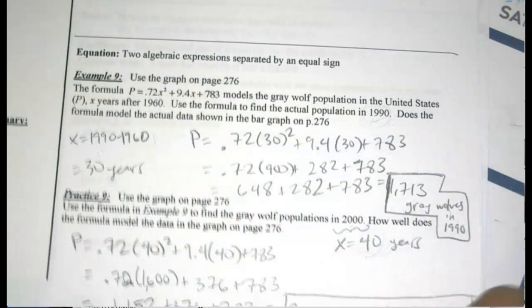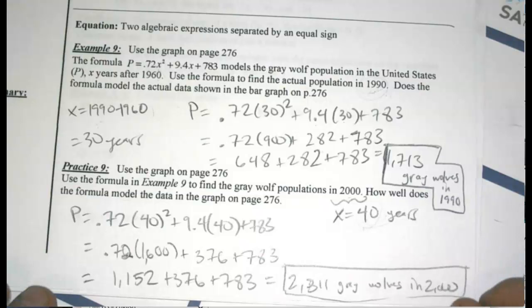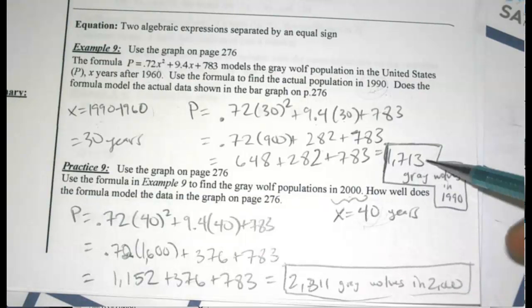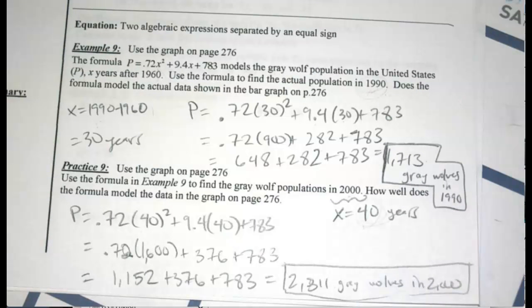Again, it asks that, how well does the formula model the data? Well, I think it models it pretty well. It was only off by 13 here and 11 here, so not bad.